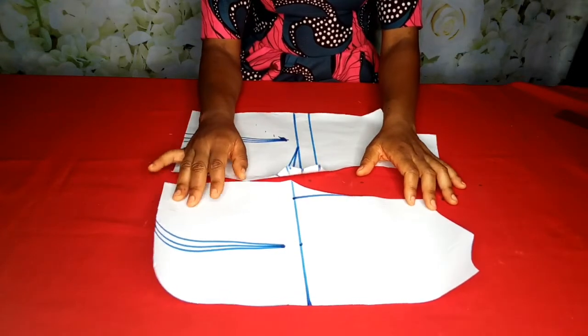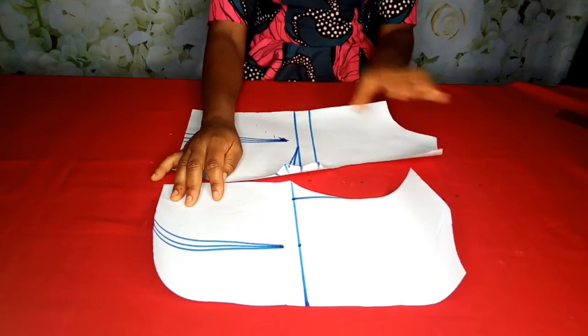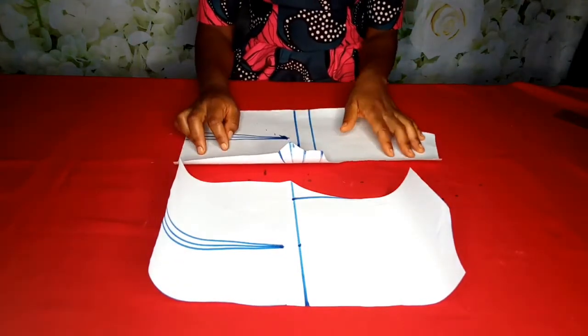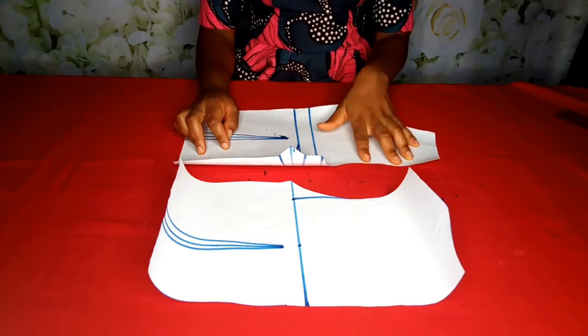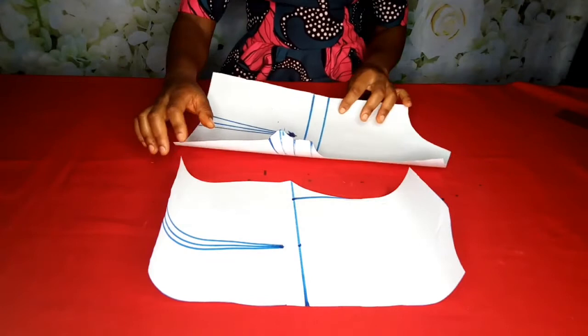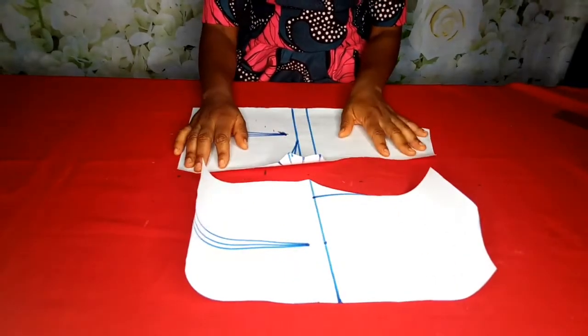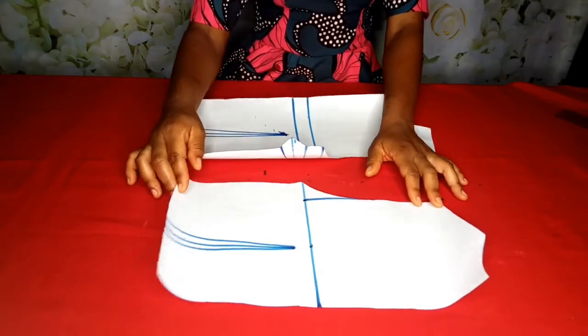So for today's tutorial we are going to learn pattern manipulation. That's how to manipulate this to get princess dart, the shoulder dart, and the rest of it. In the previous video, like I said, I explained how I got this. If you can remember, I explained how I got this.